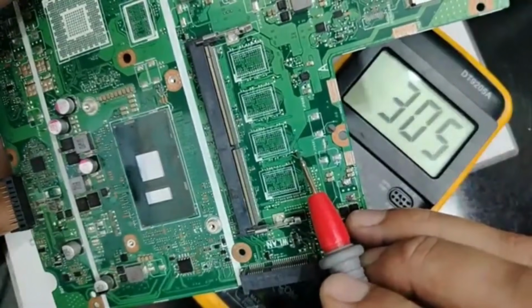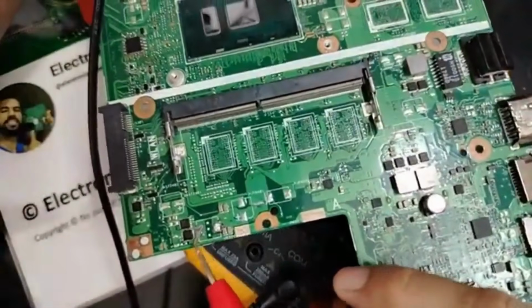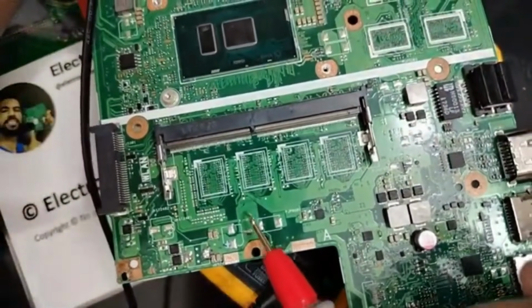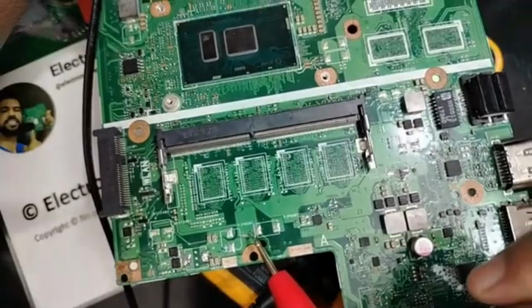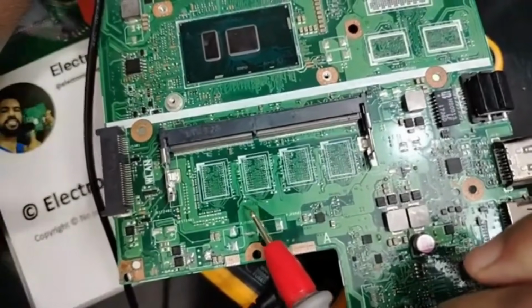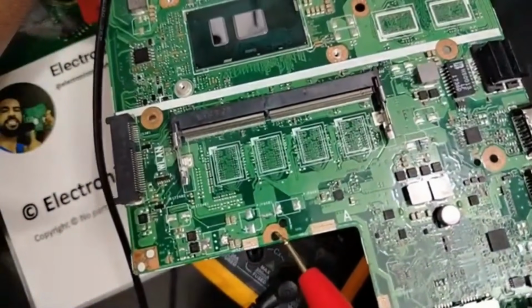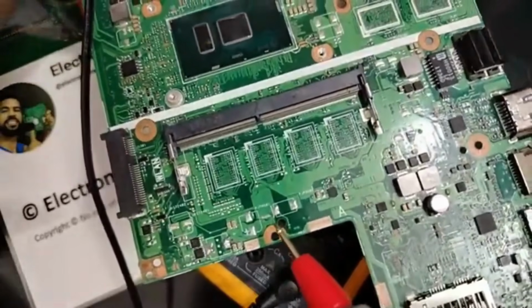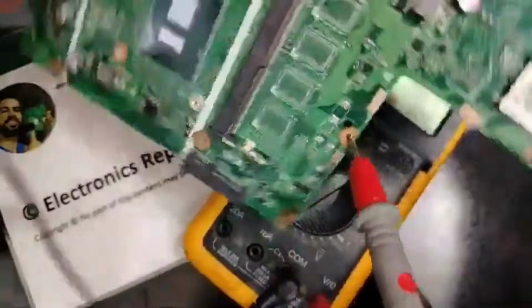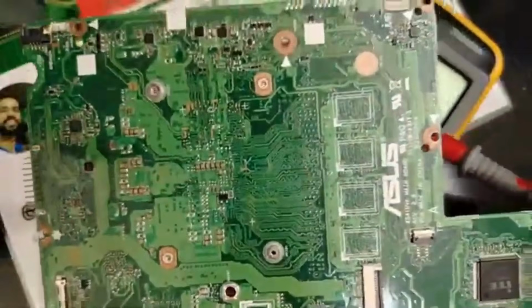If we check this one, 0, as you can see. Guys, we have to locate, to go in the back, because we have short in this side. If I go back here, remember these 2 points, these 2 holes here. Okay, I will put this one here, this one here, like this. If I go back like this, we are here, my friends.